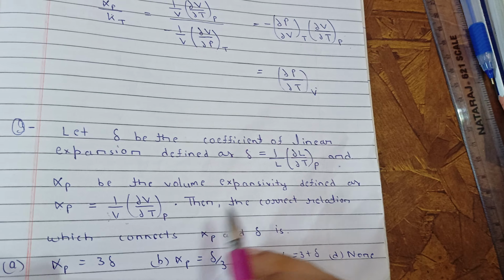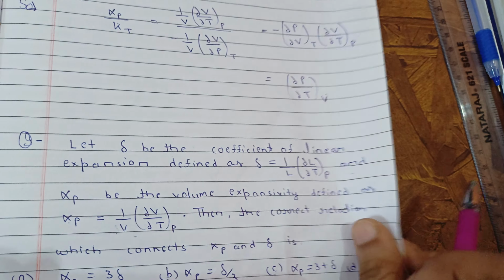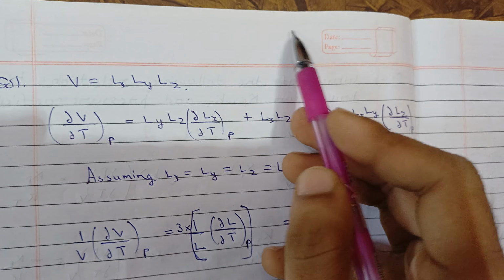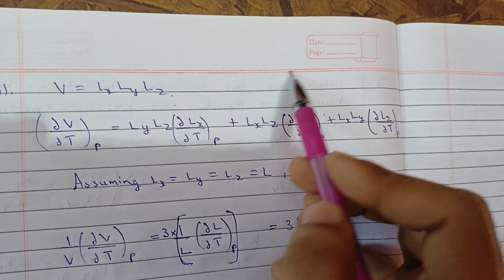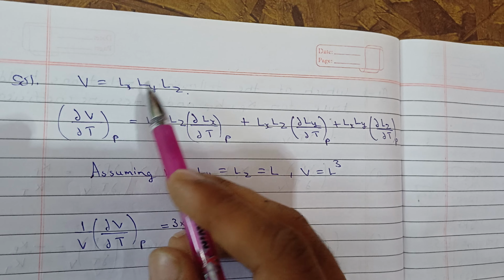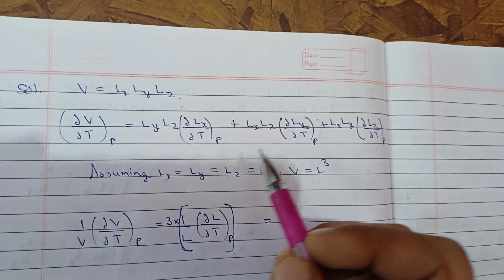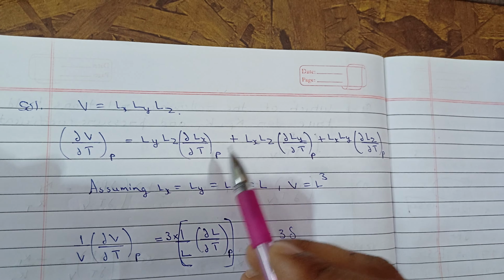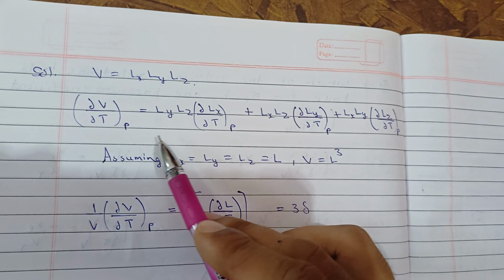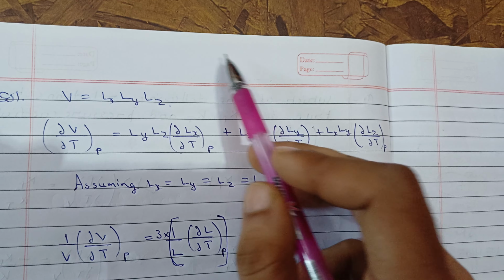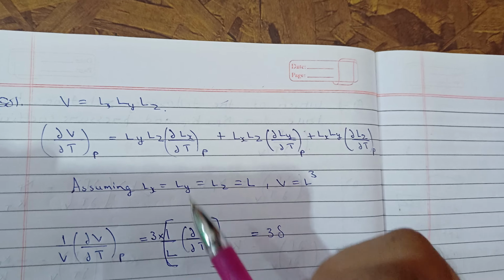So let's see. First, how we define the volume. To find the relation, we need to define the volume, that is Lx Ly Lz. So there is a cuboid type structure, so the volume will be Lx Ly Lz, 3 lengths. Now del V over del T at constant pressure will be equal to, the derivative will be, first take this constant then find this derivative. So this will be like this, and take the derivatives of all three by taking the other two constant. So this will be del V by del T at P. So now see that we are assuming that the cuboid has all lengths the same, means all three lengths are same, so V will be L cube.